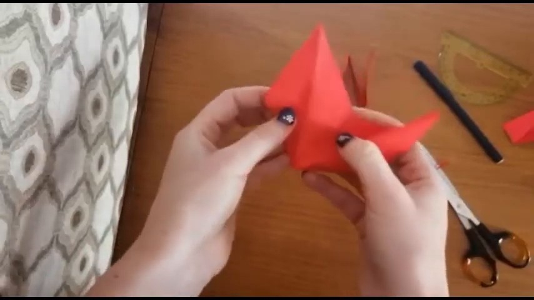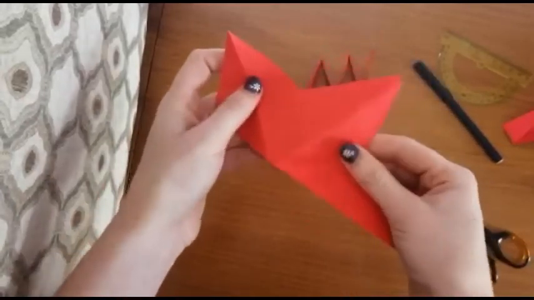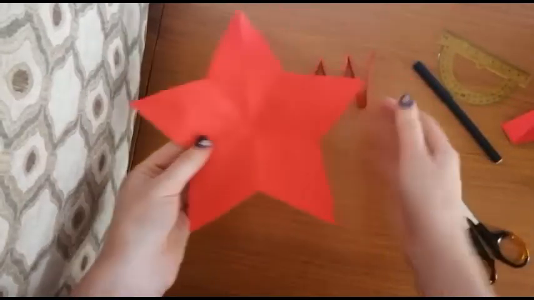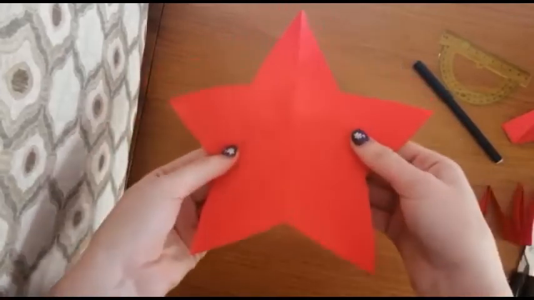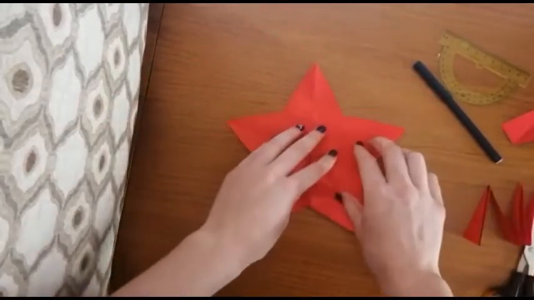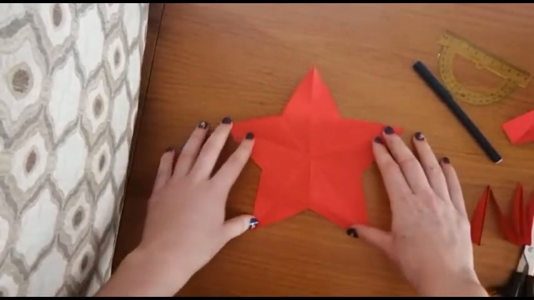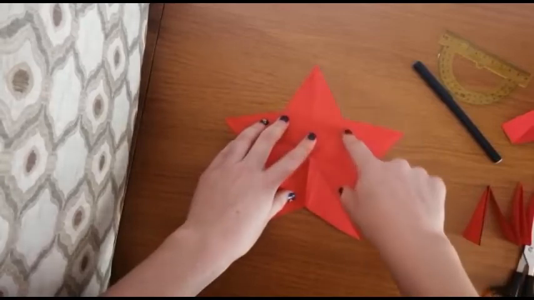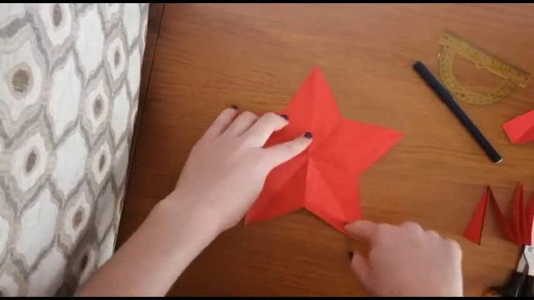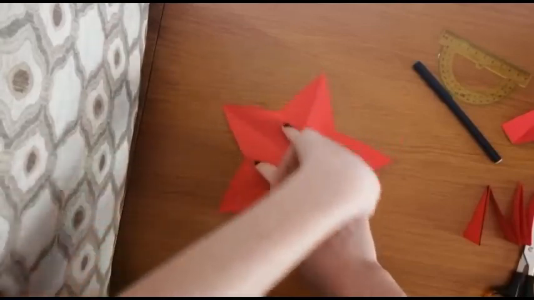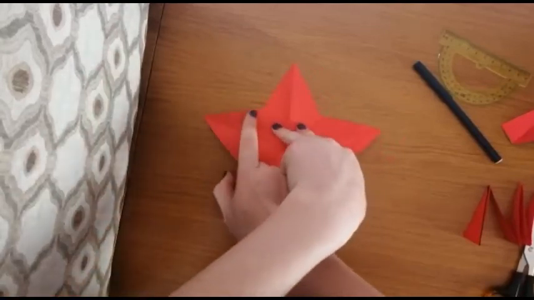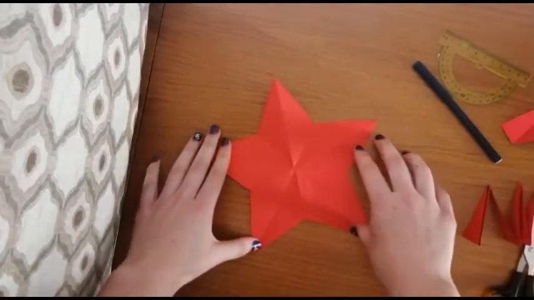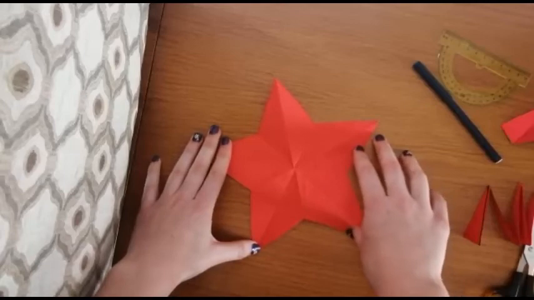Unfold it one last time, and you get a beautiful star. What type of polygon is this star? Count the amount of sides and try find out what that means. So I'll count with you. 1, 2, 3, 4, 5, 6, 7, 8, 9, 10. So this is a 10-sided shape, 10-sided polygon. What do you think it is called?